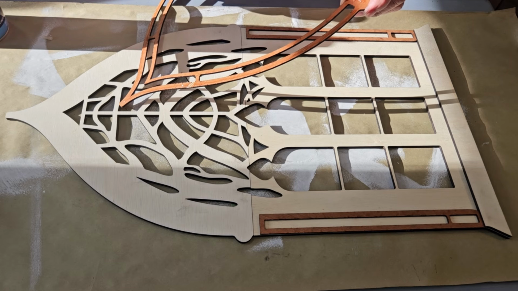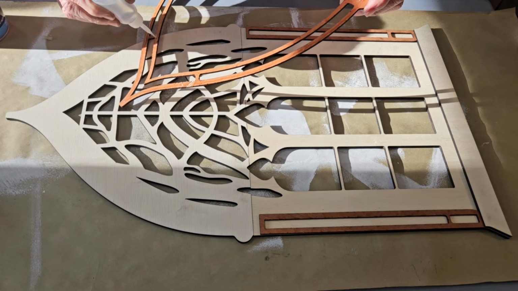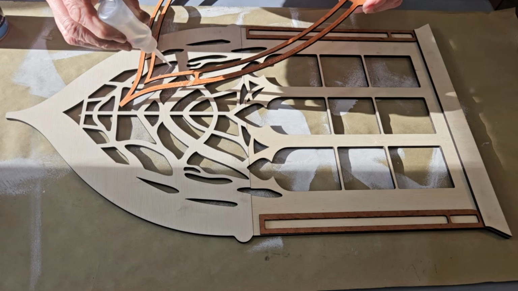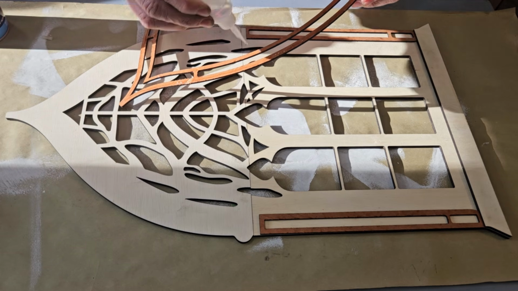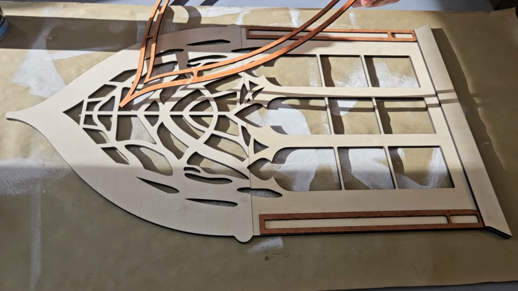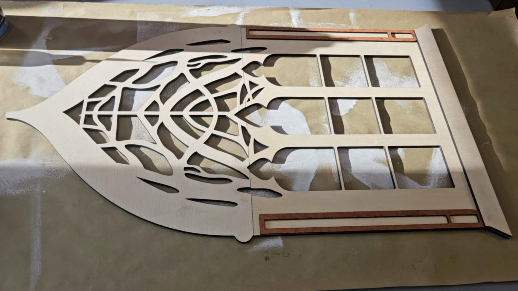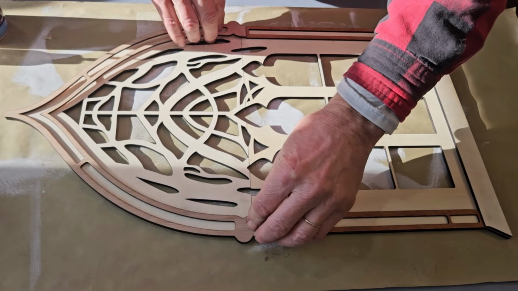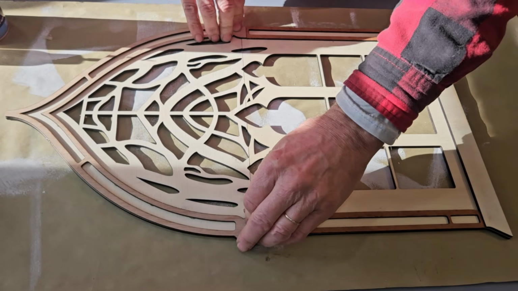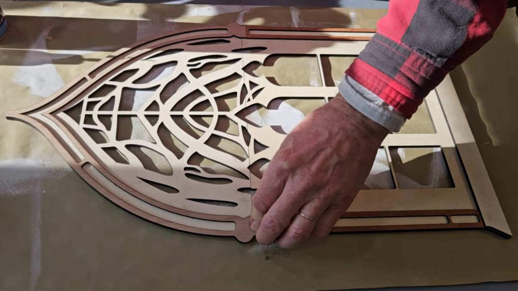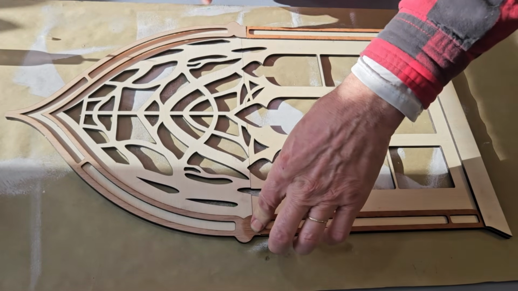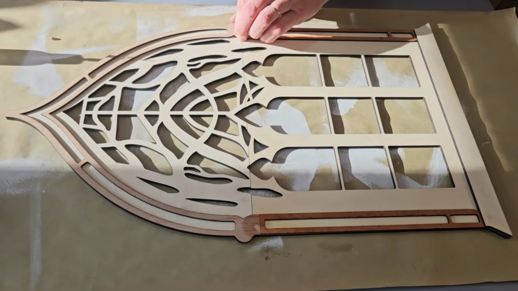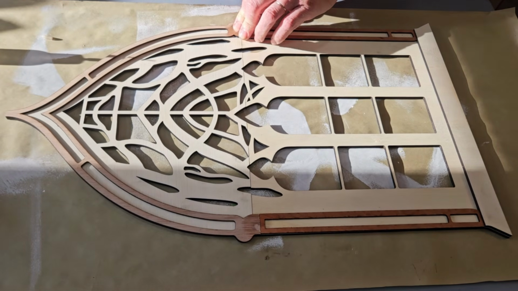And on the inside, I'm not going to waste CA glue on every square inch. We just want this to bond down and hold everything together. So we've got that together there. And that there. We're going to hit that with a little activator. When we get that lined up, we're going to hit that with some activator.